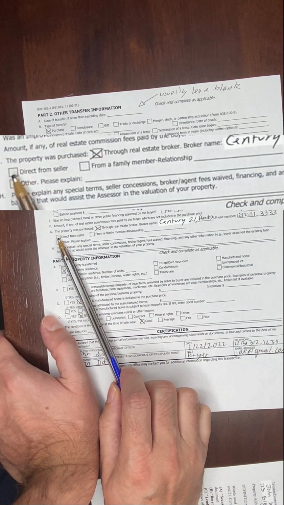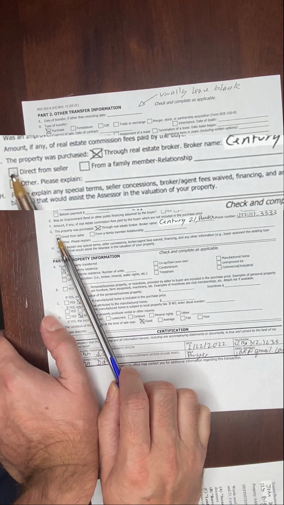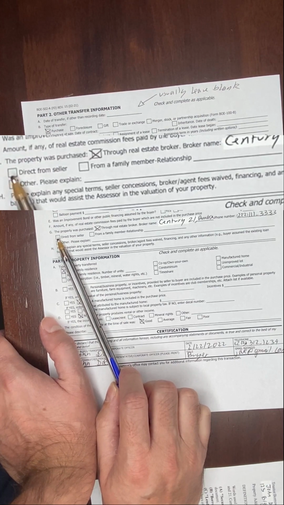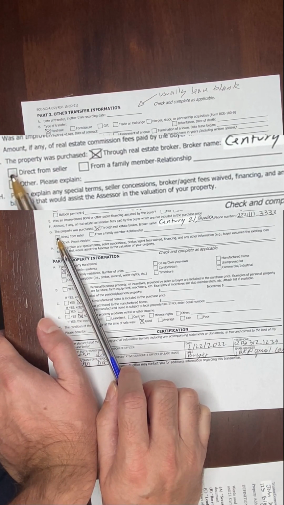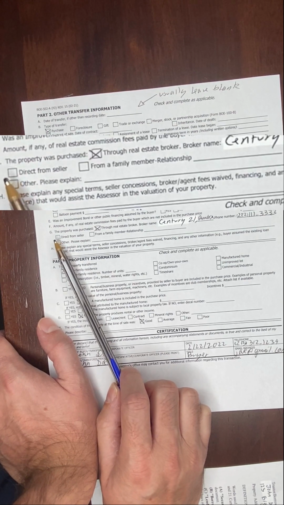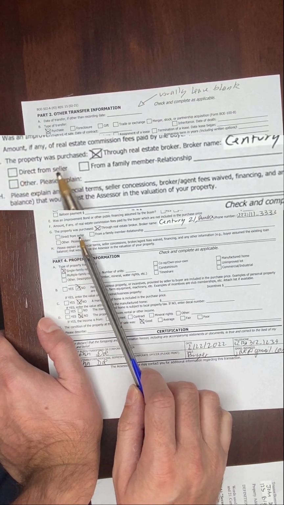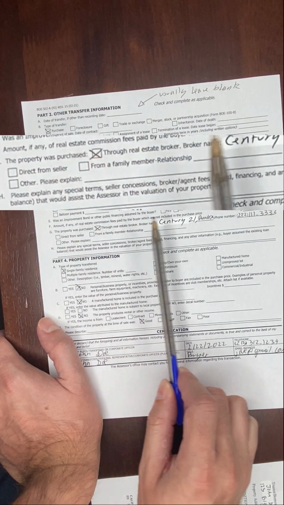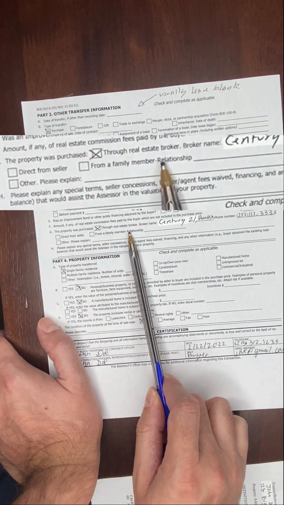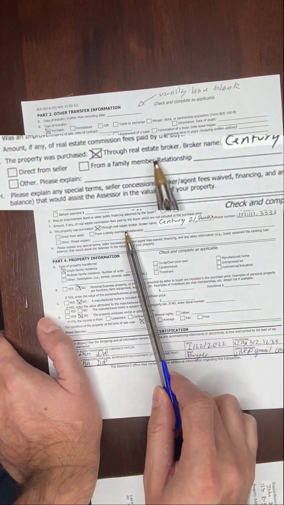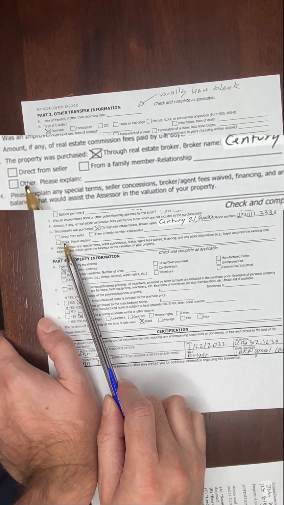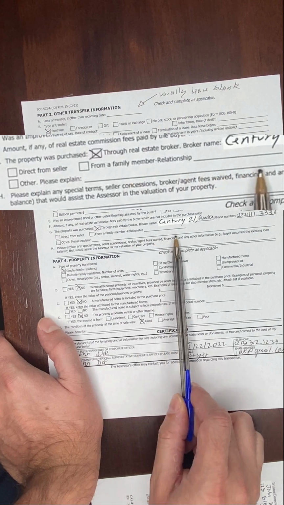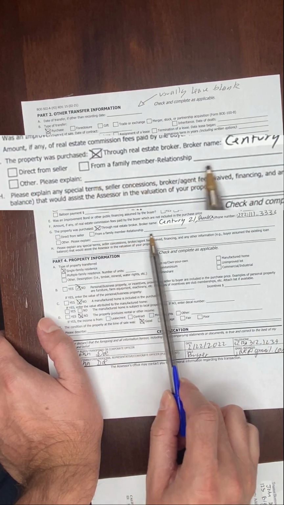And it could be direct from seller. Direct from seller can be the new home builder. But it can also be that you just found a property you like and you didn't use any realtor and you purchase it directly from the seller for a resale home or resale property. There are some other options, like from a family member relationship, not very common, and if there's any other situation you can explain what it is. Same thing, absolutely not common.